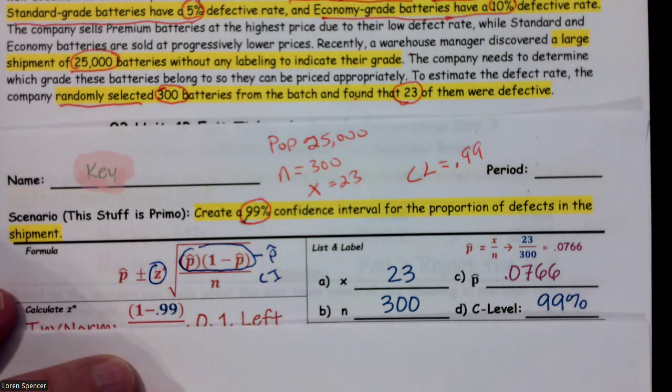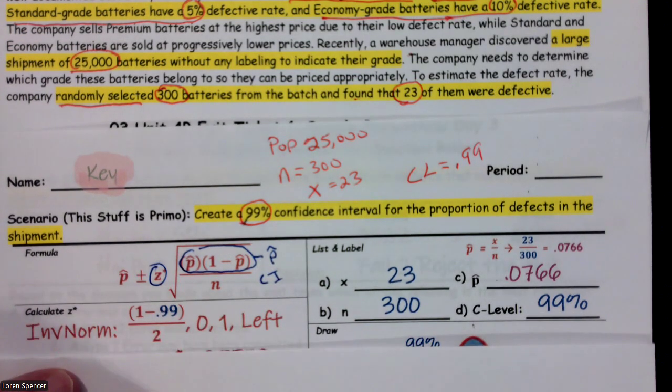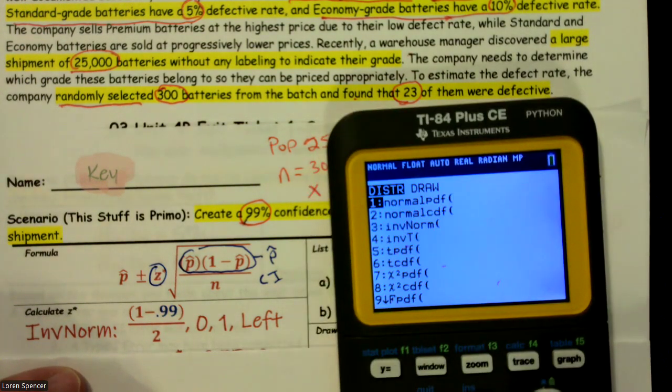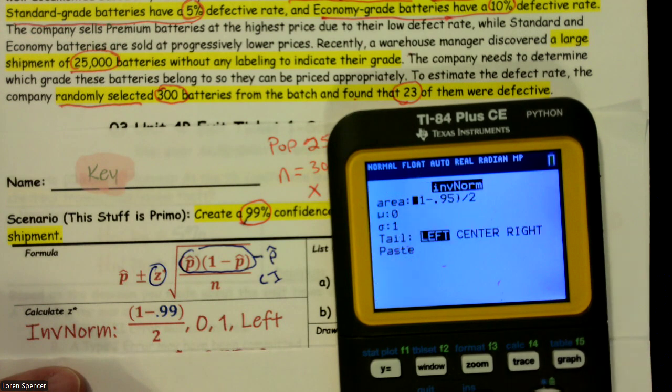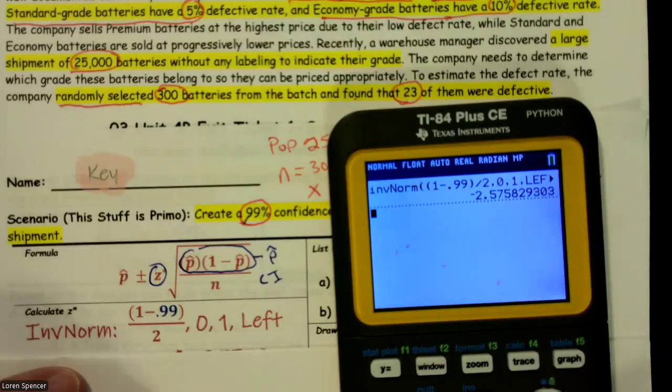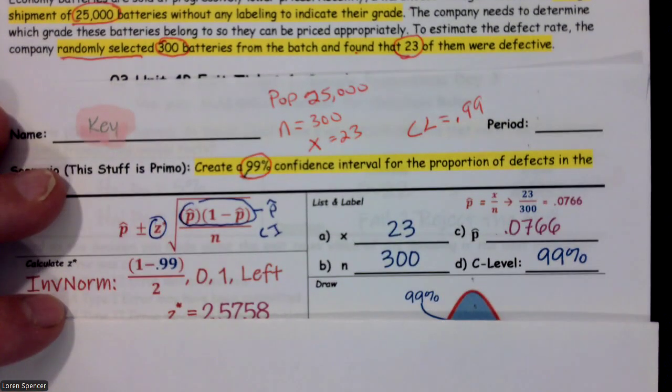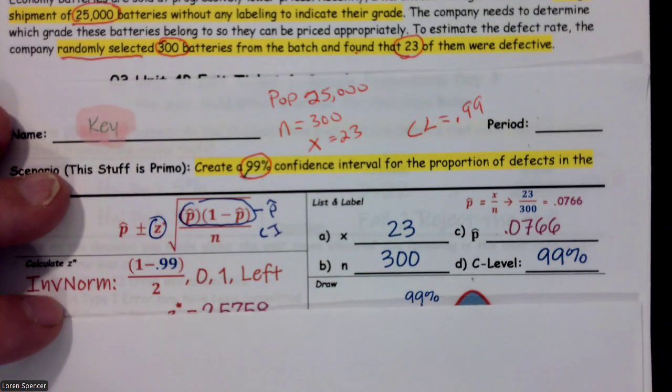To calculate Z star, we're going to have to do an inverse norm. So if I go second vars, inverse norm, clear, parenthesis 1 minus 0.99, close parenthesis, divided by 2, with the left tail area, and I end up getting 2.5758. Please always make it positive.